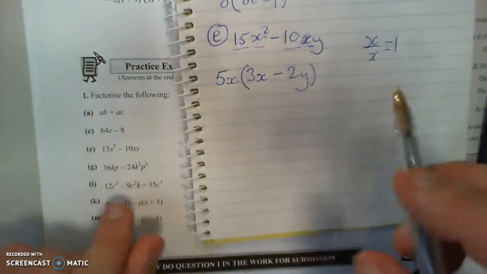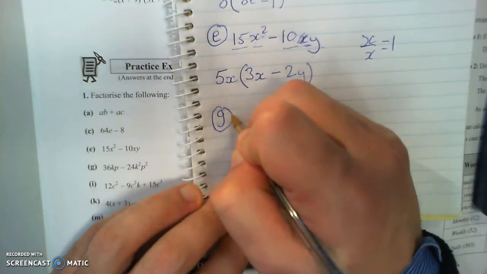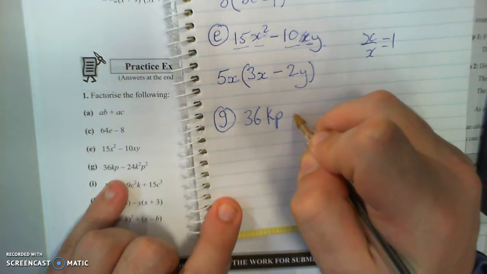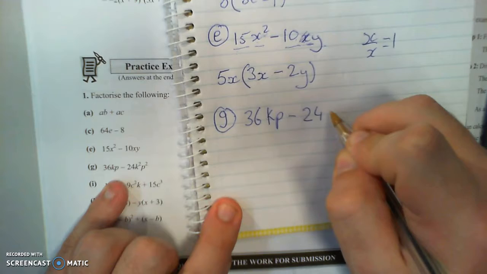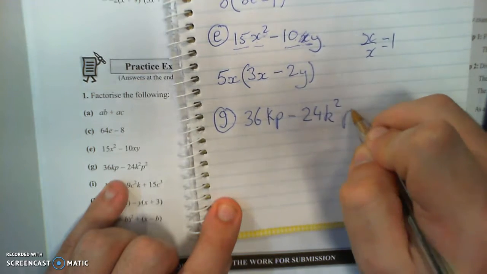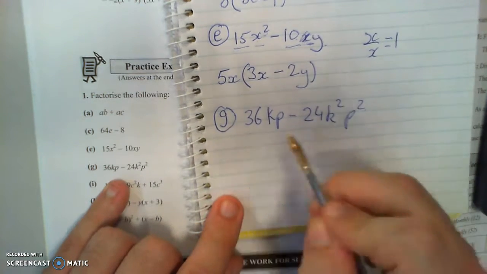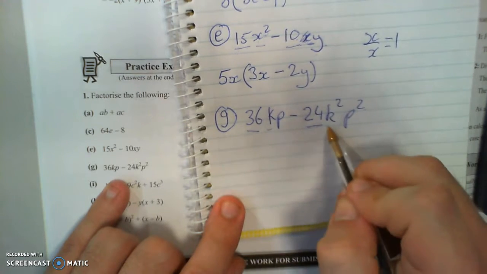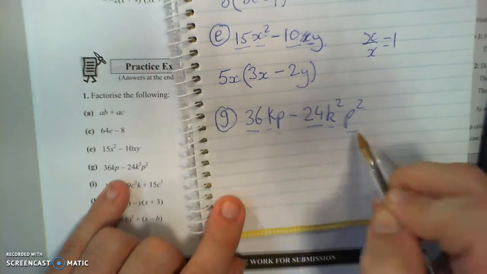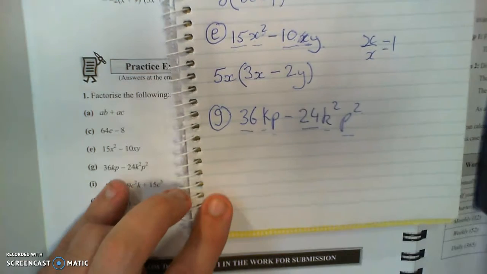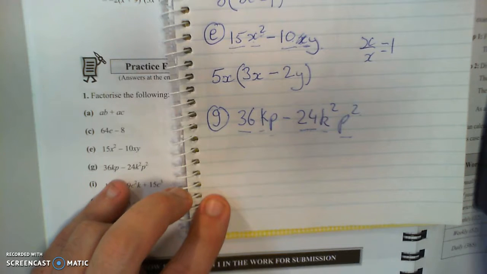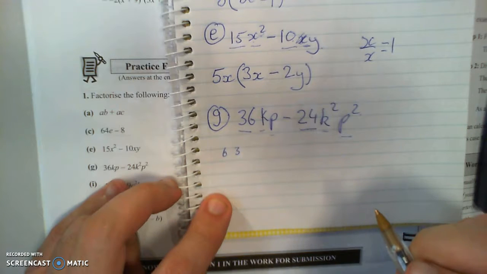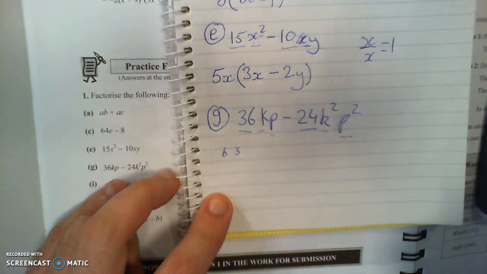So now let's look at the next one, G, 36kp minus 24k squared p squared. So what's on this side and that side? Firstly, there's a number, so we're going to have to deal with this number. There's 1k and 1p. So for starters, what goes into 36 and 24? So I can think of 6 goes in, 3 goes in, anything else? Does 8? No, 8 doesn't.